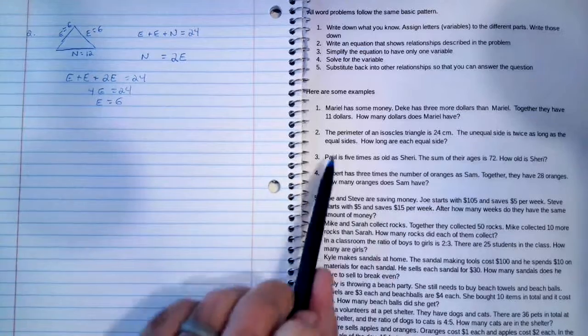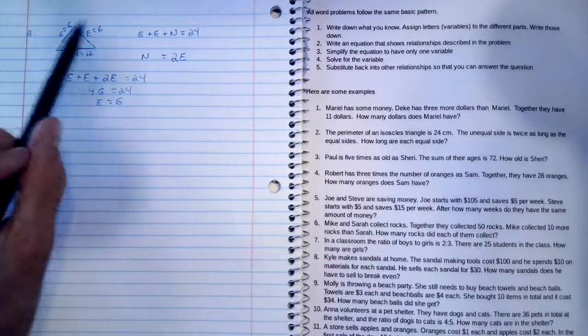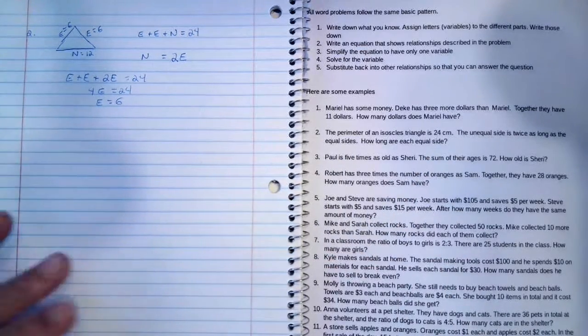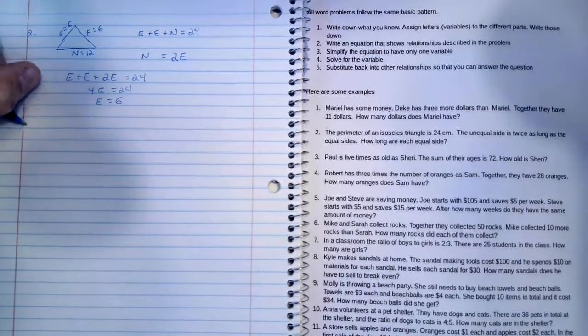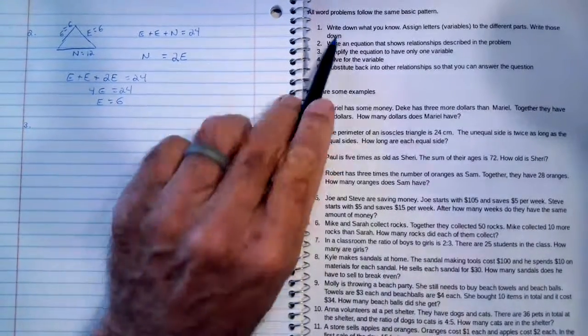Then I go back to the question. It says, how long is each equal side? Oh, it's 6. Okay, the end. Next question, number 3. And I did all 5 steps.